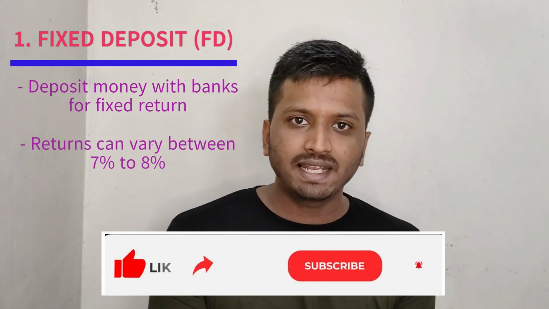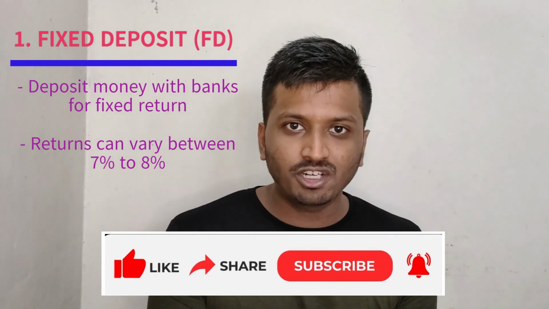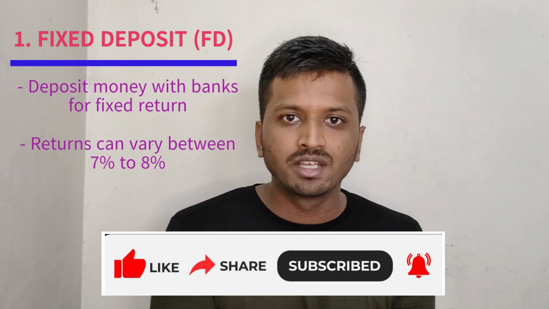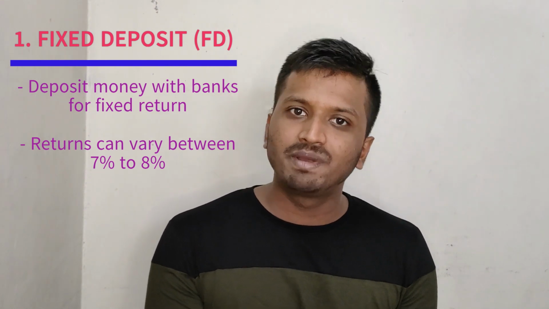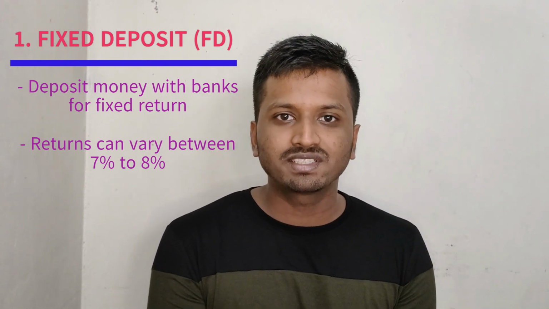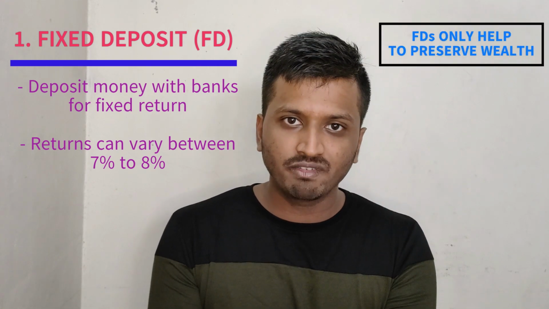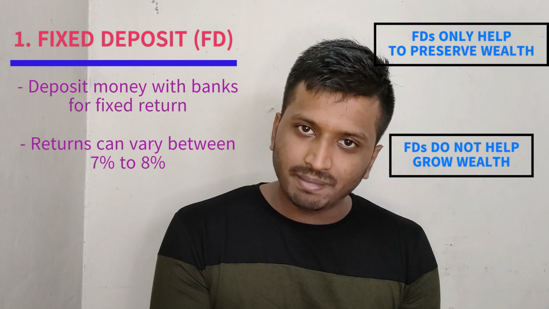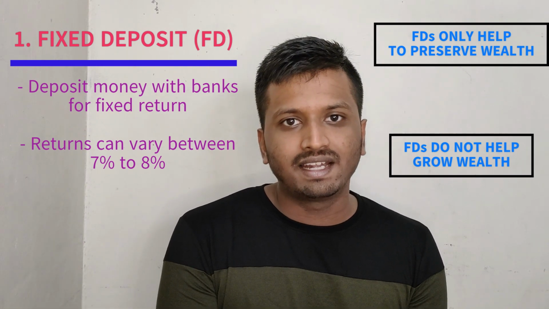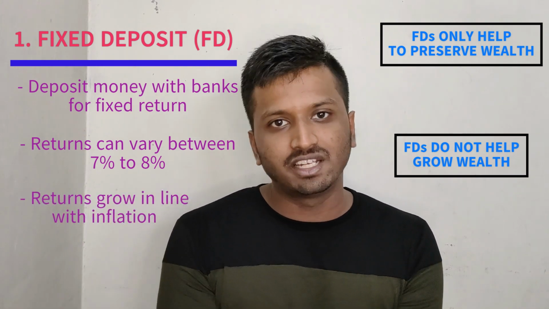The risk is extremely negligible unless there is a default risk and the bank closes down, which very rarely happens in a country like India. Frankly, I'm not a big fan of FDs, mainly because they only help you to preserve your wealth. They do not help you grow your wealth. The rate of return usually matches the inflation rate and the returns grow in line with the inflation of the country.